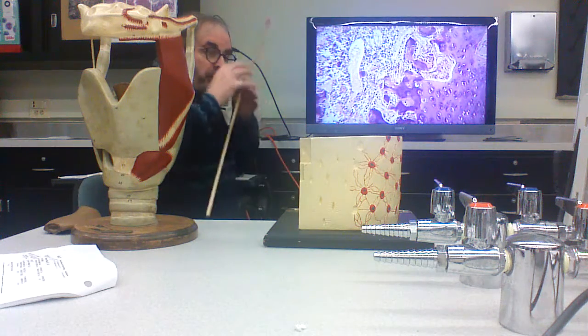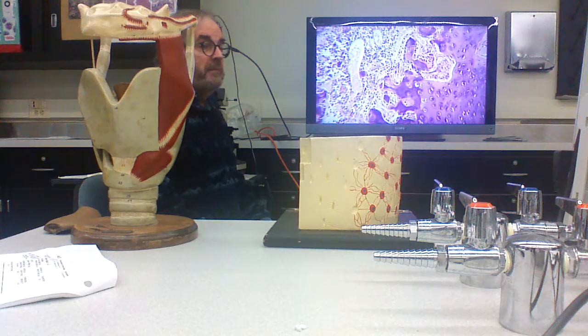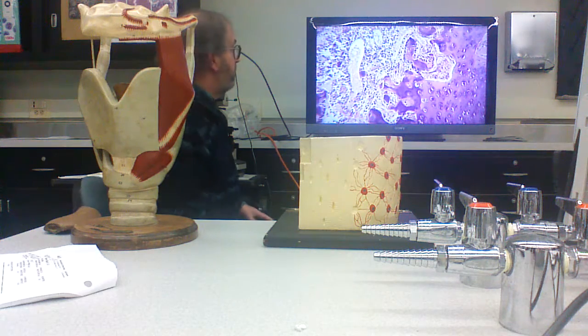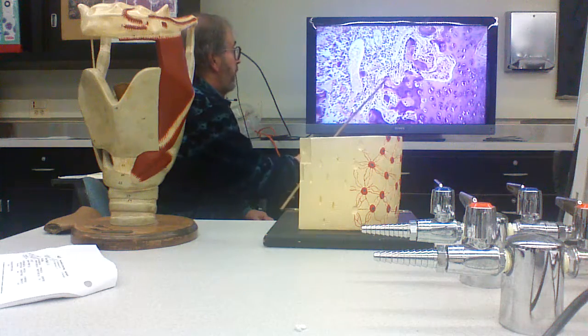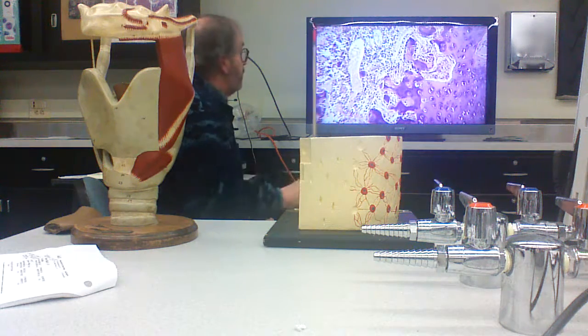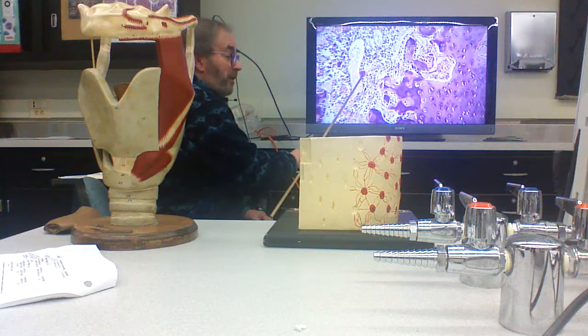So they're secreting acid and lysosomal contents that are solubilizing the calcium phosphate mineralized bone matrix, and then phagocytizing protein.